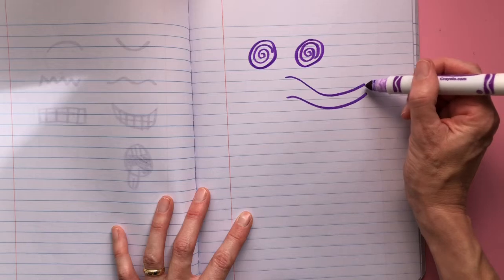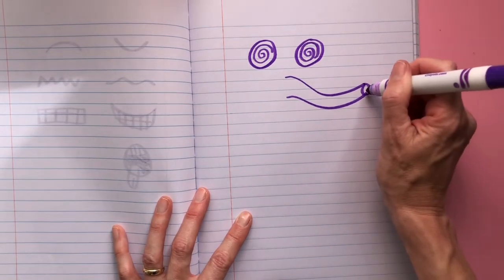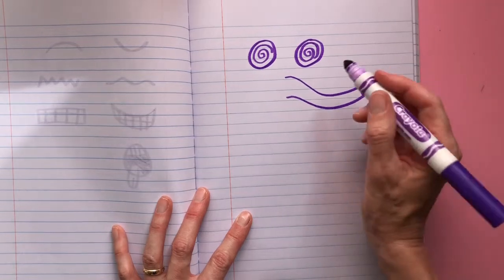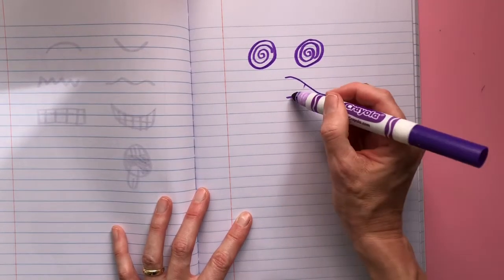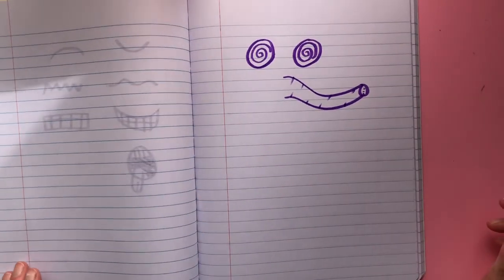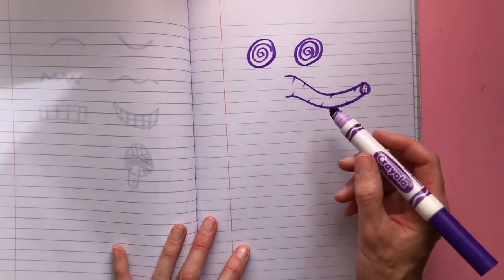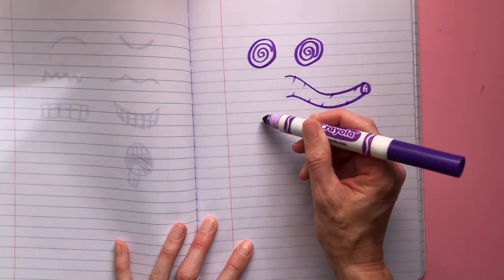And then do like a circle here, 2 lines. And let's do some lines here to add some details. So that's the nose.